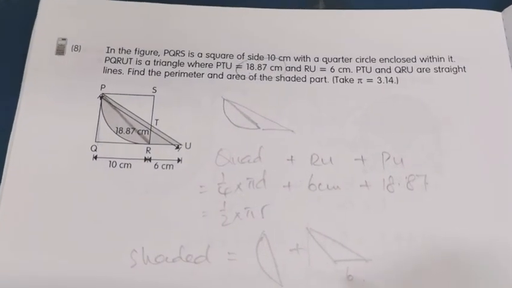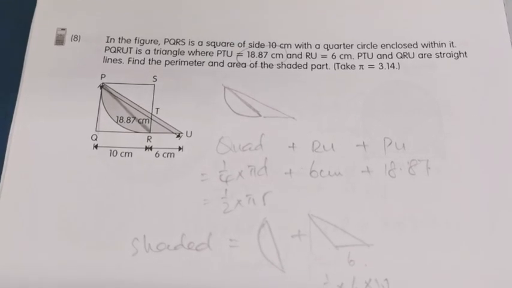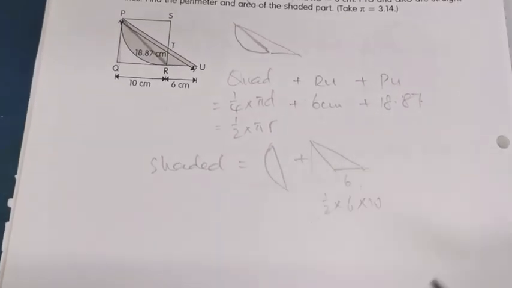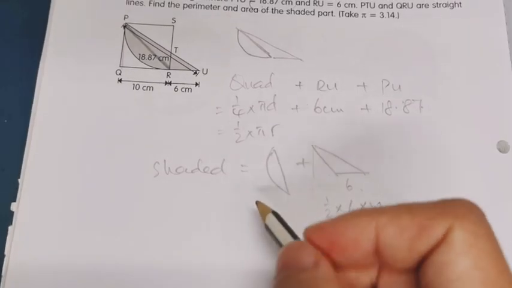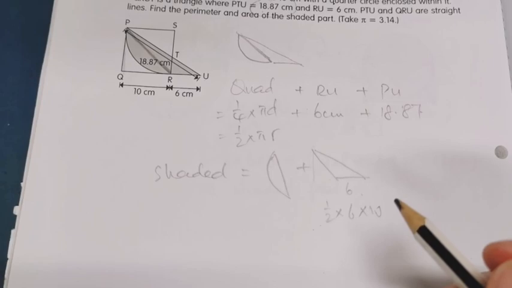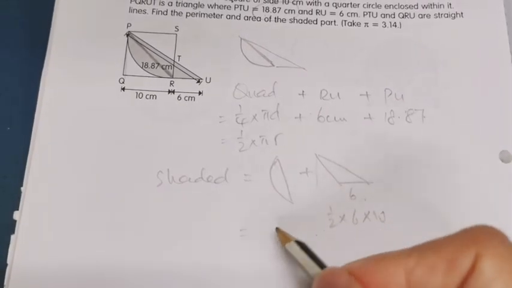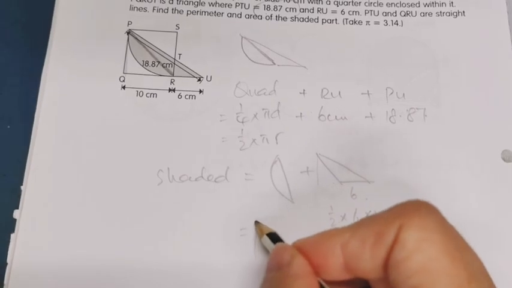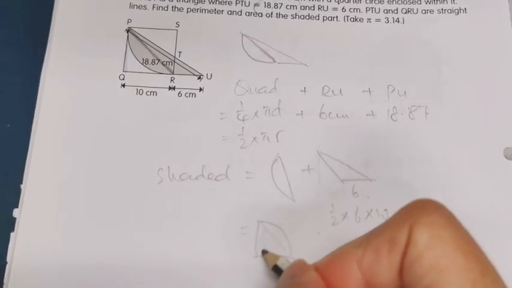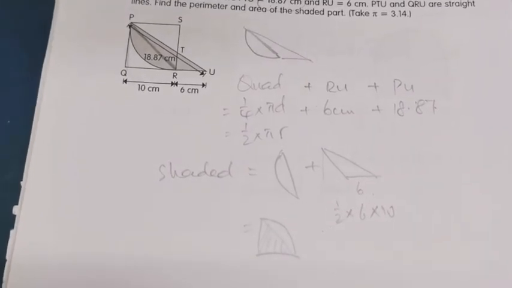Right, which is 10. So half times base times height, then you get the area of the triangle. And then how do we find the area of the half rugby? Basically, half rugby is area of the quadrant minus area of the triangle. Okay, area of quadrant minus area of triangle.